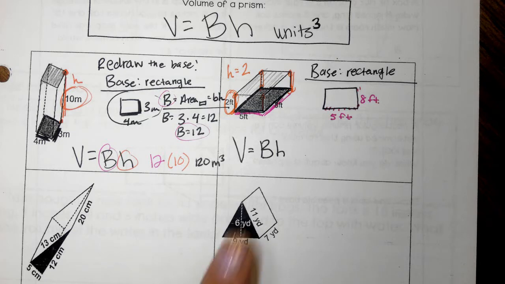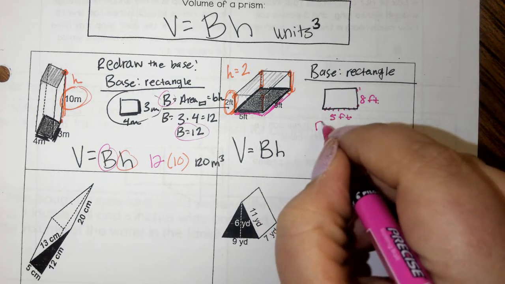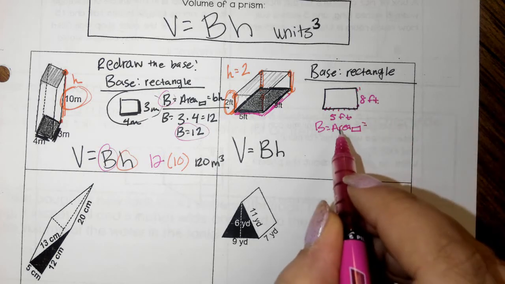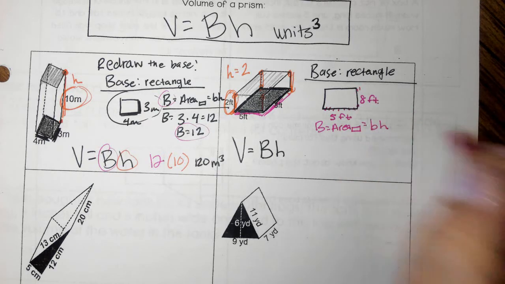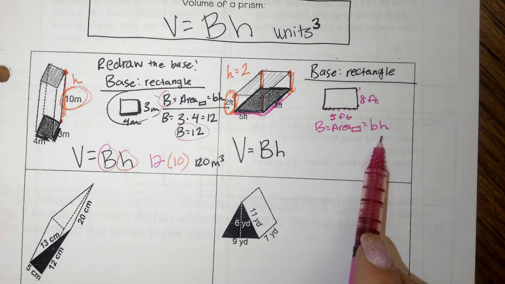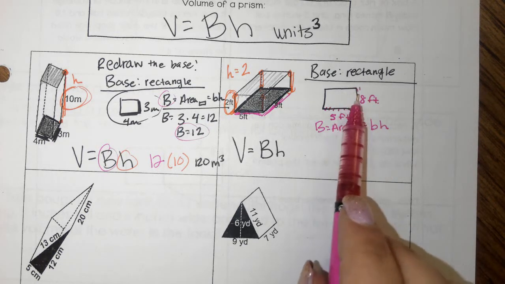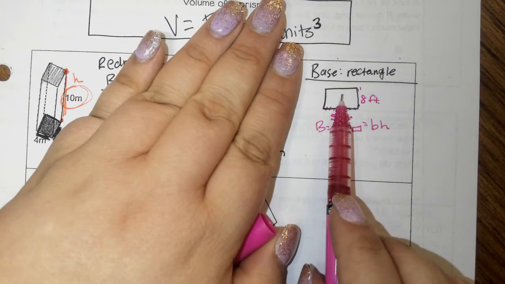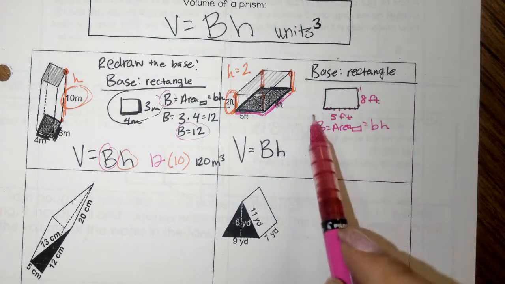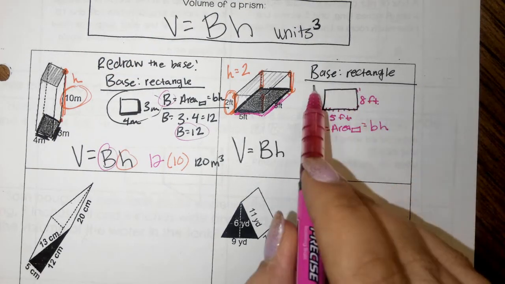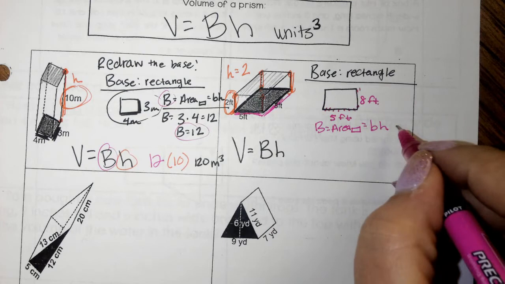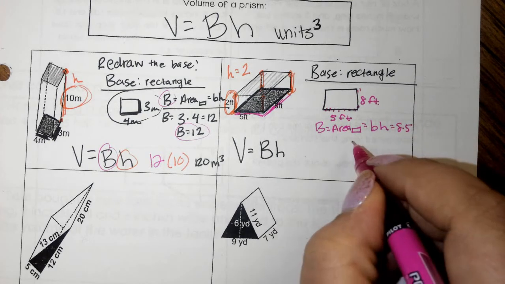Now to find capital B, the area of the base, which is a rectangle. And the formula for the area of a rectangle is base times height. We're going to get the base and the height numbers from the rectangle that we redrew, because we're finding the area of the base, not an area of a prism. We're finding the area of this shape here. So our numbers have to come from this shape here. The base times the height from this shape here would be 8 times 5, which is 40.